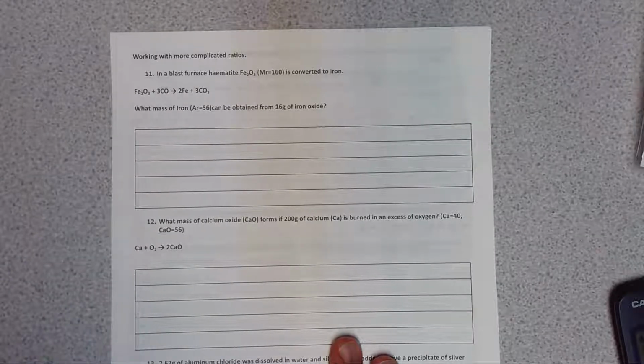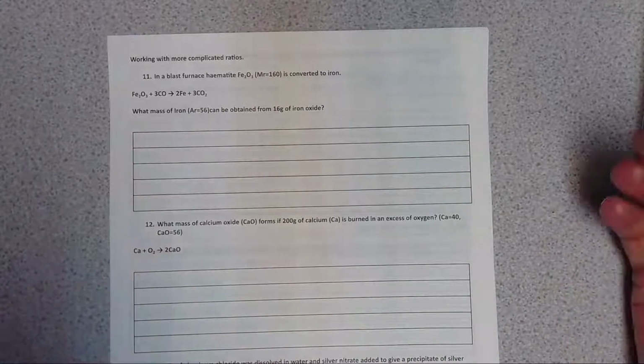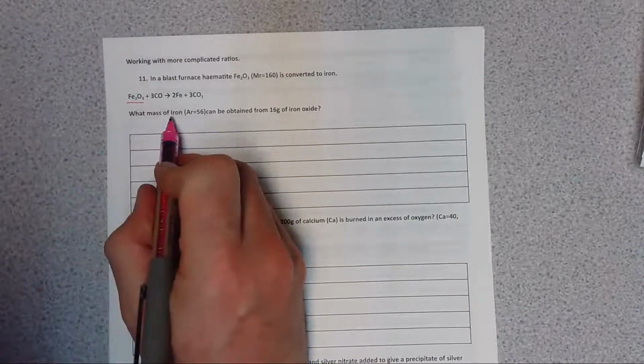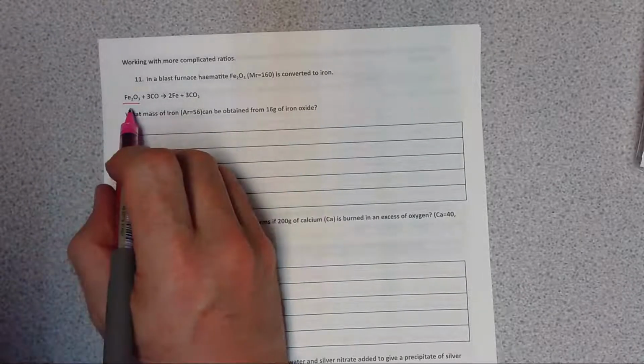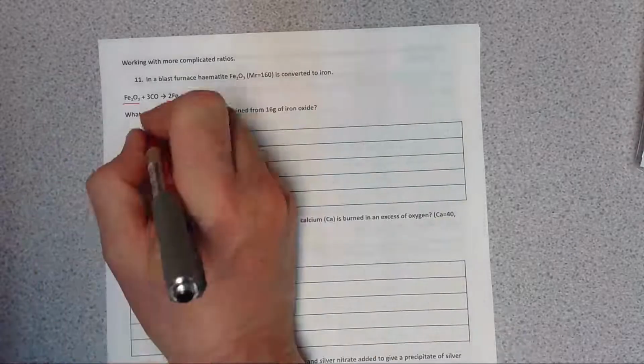So in this instance, we're working with more complicated ratios rather than one-to-one ratios like we were in the previous video. In a blast furnace, hematite, which is Fe2O3, is converted to iron. What mass of iron can be obtained from 16 grams of iron oxide? So here's our iron oxide, so 1 mole makes 2 moles. So it is a 1 to 2 ratio.